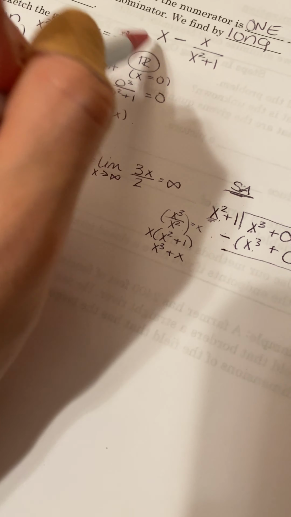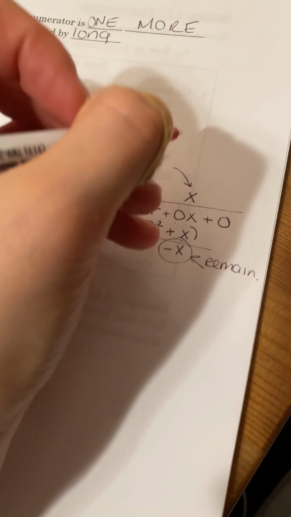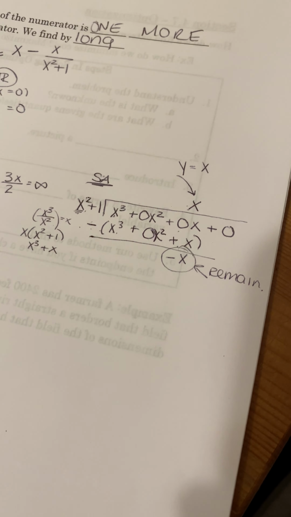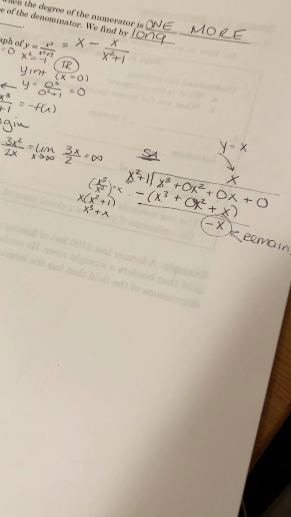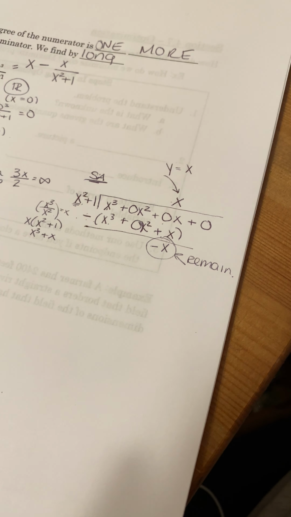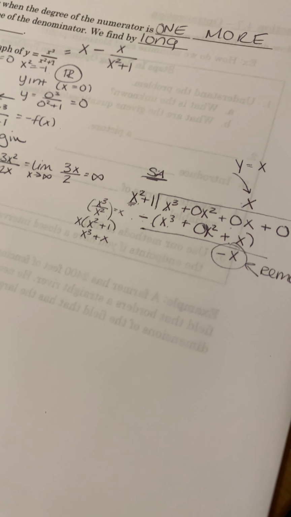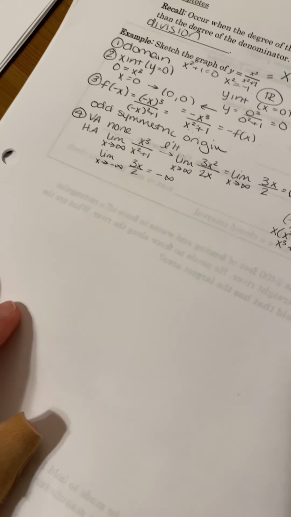So what we have done here is we've now shown that we have a slant asymptote, and our slant asymptote is that line that we found, the line y is equal to x. All right. So when we graph this, we're going to have an asymptote at this line, y is equal to x, and it looks kind of crazy, but it'll be all right. We'll take a look at it. Okay.